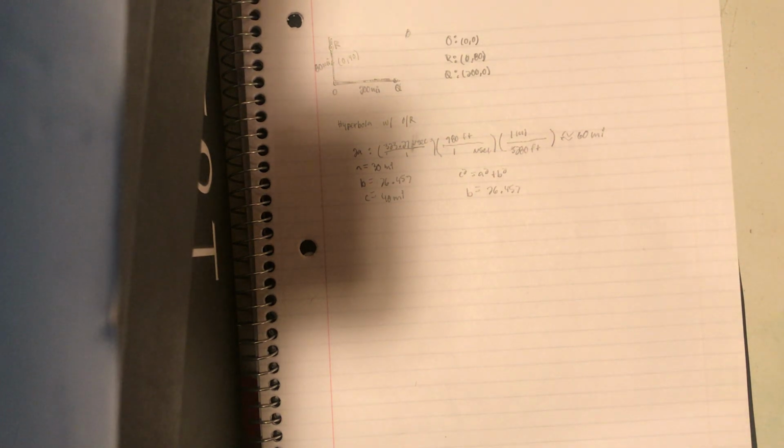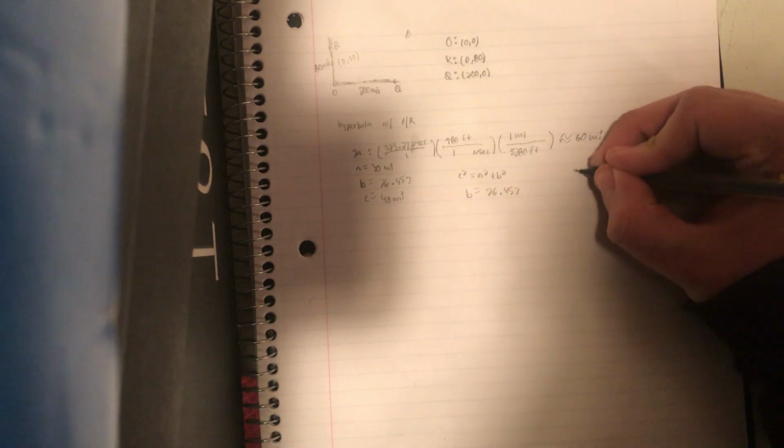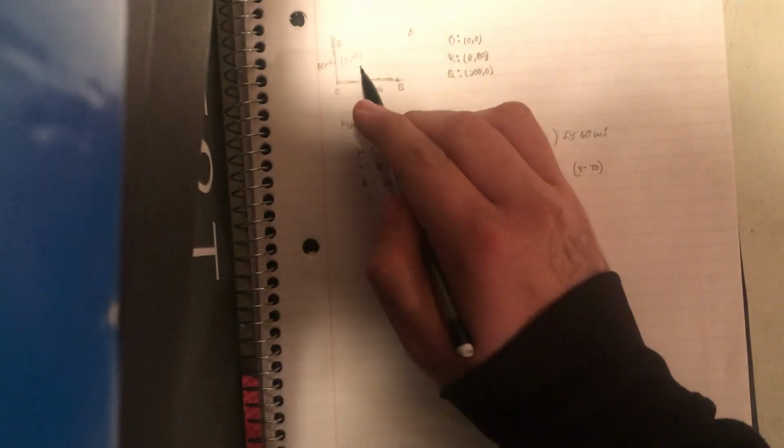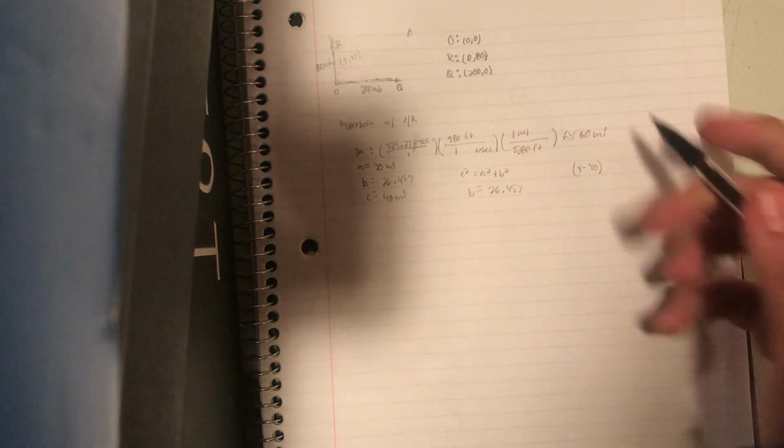For the first hyperbola, the hyperbola will be from north to south. So it will be y equals 40, going back to the center. This is k and this is h. This is why finding the center was very vital.